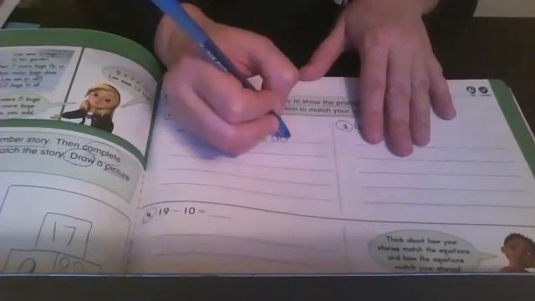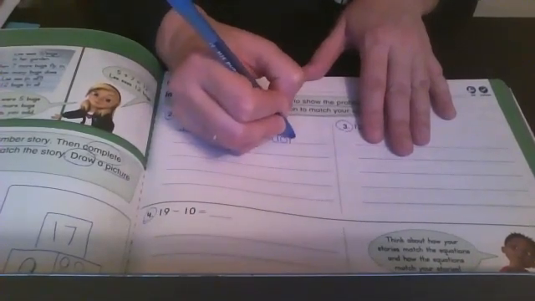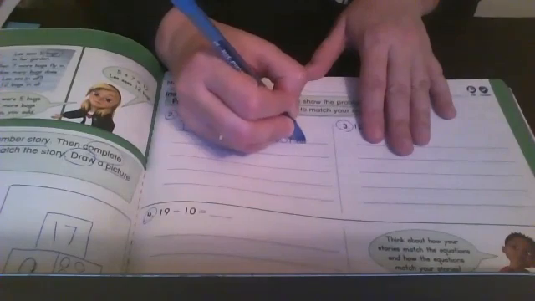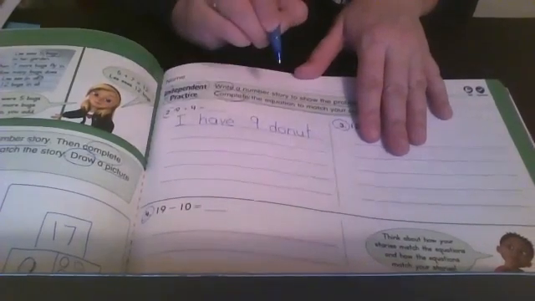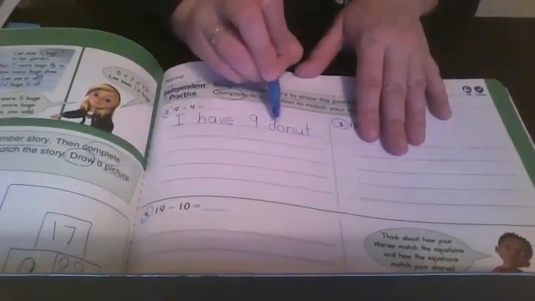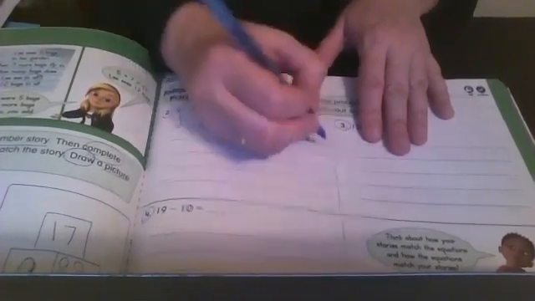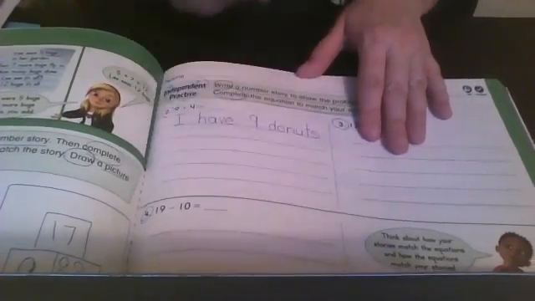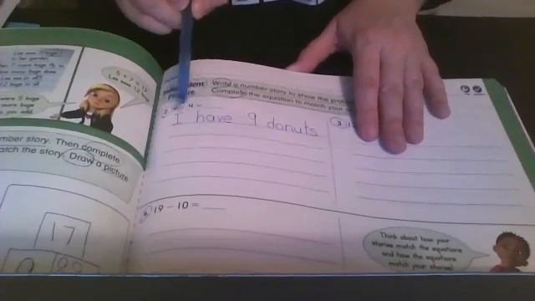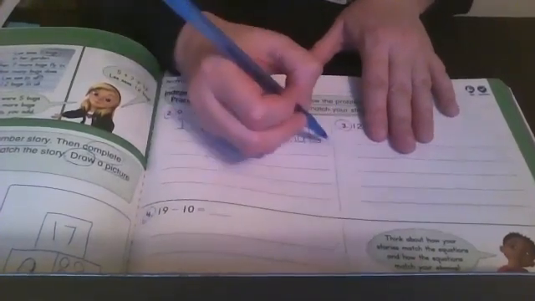Do, and then nut. Hey, I can hear all those sounds. T. But I don't just want 1 donut. I want 9 donuts. So I'm going to put an S at the end. Okay. I have 9 donuts. Period.